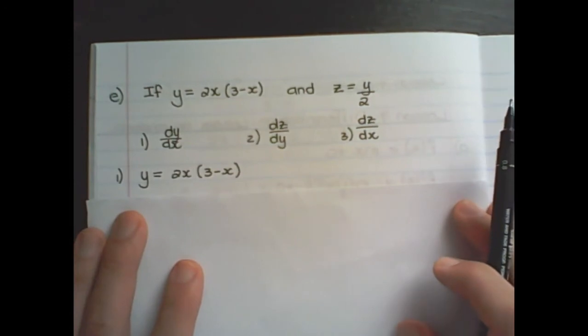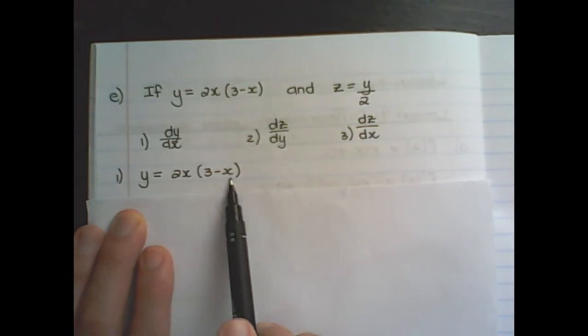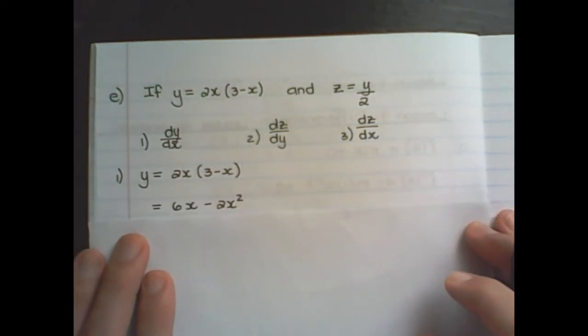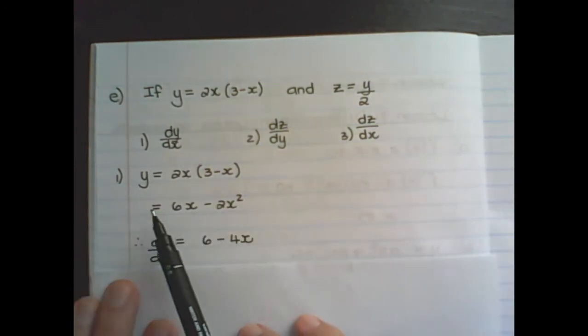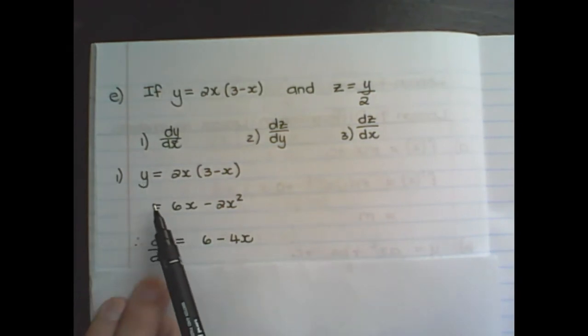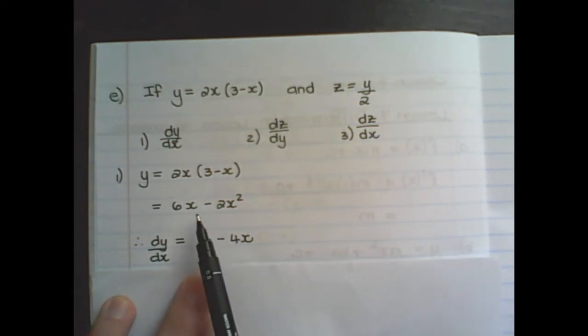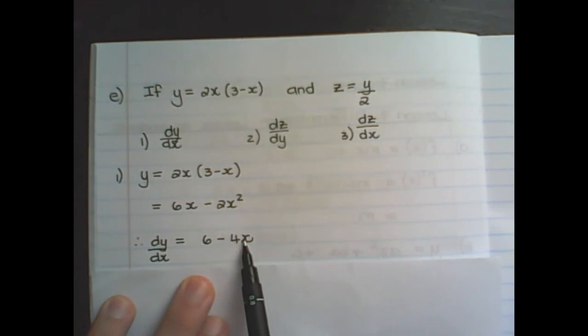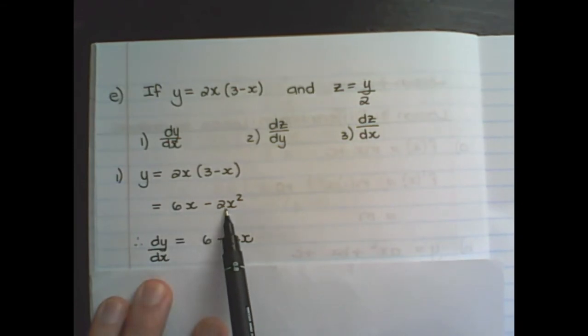Let us start with dy/dx. So y = 2x(3 − x). If I multiply out, I have 6x − 2x². Therefore, dy/dx is 6 − 4x. So I simply apply the rule of differentiation on each term individually. And notice I'm taking the equation of y and I'm applying the rule of differentiation on the x variables only.